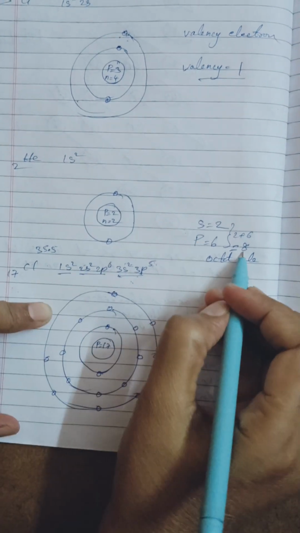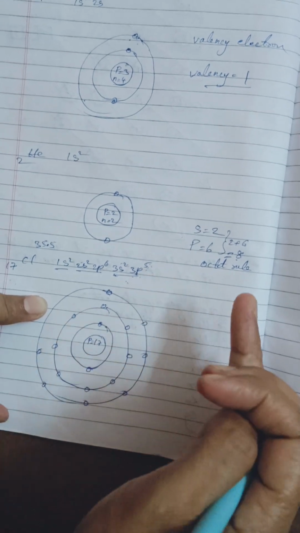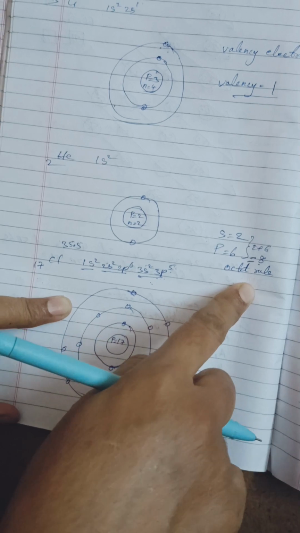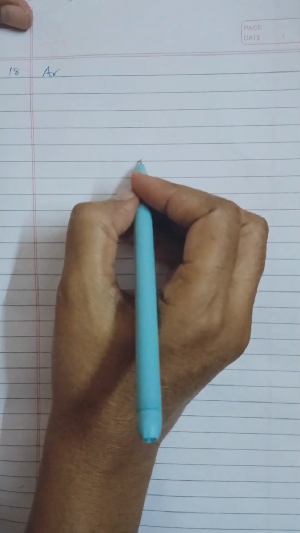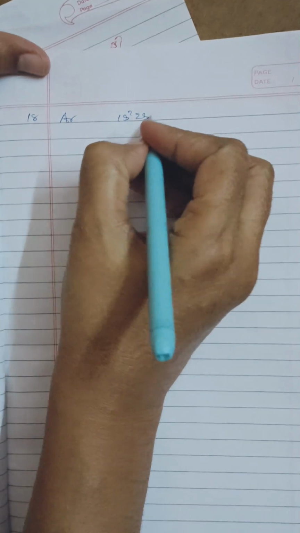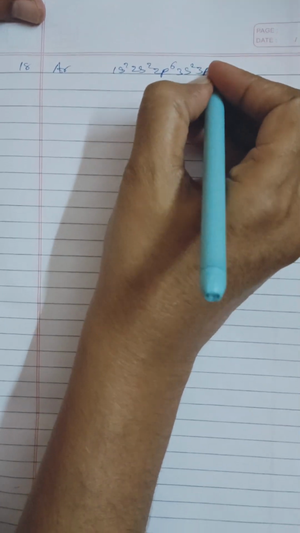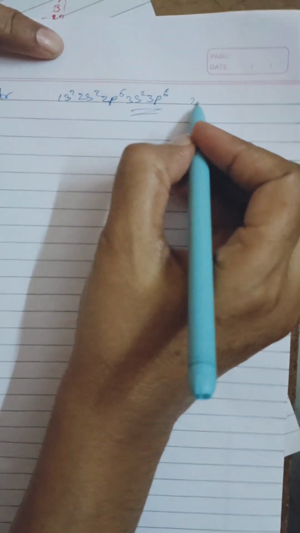So here, in total 2 plus 6 should be 8, but here only 1 is needed. If we add 1 electron to this chlorine, it will become like argon, no? Because after chlorine we have argon. Argon's atomic number is 18. If you draw argon, the configuration is 1s2, 2s2, 2p6, 3s2, 3p6. That means 2 plus 6 is 8.